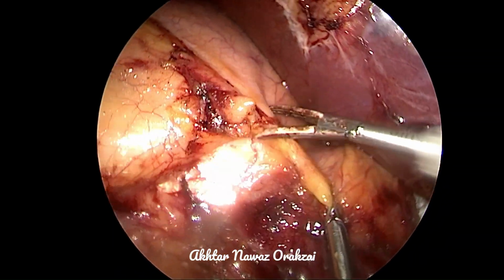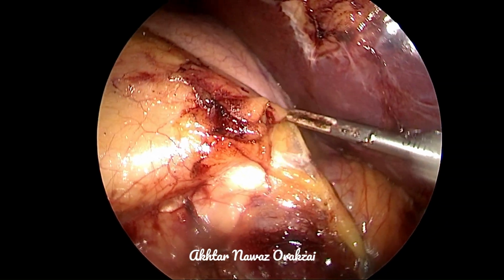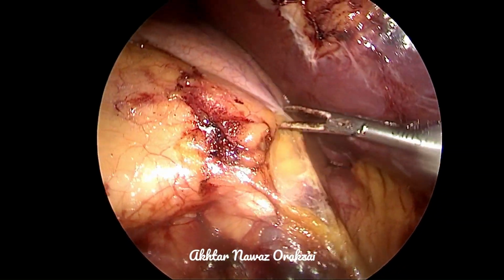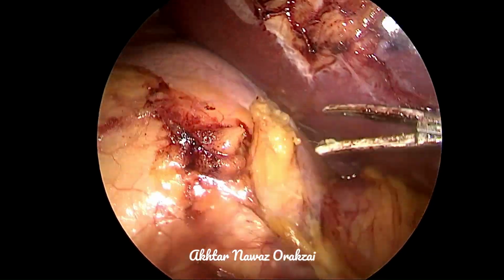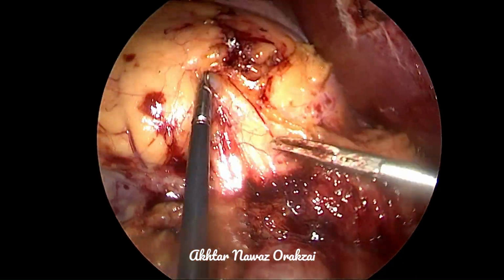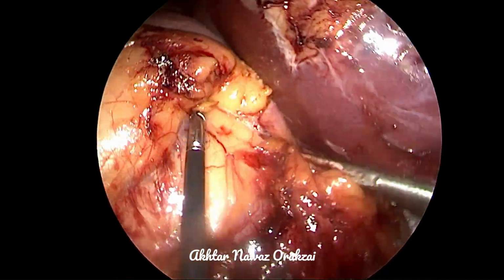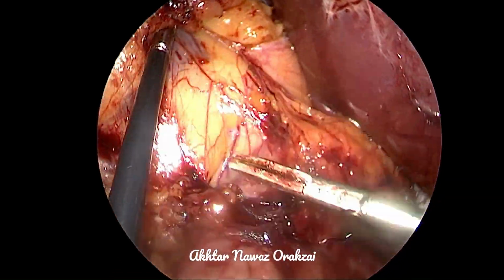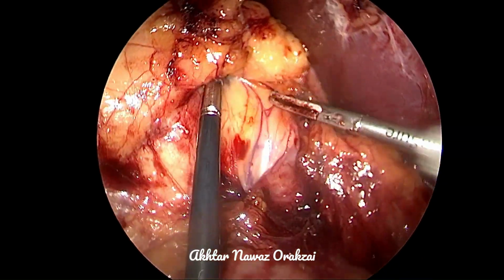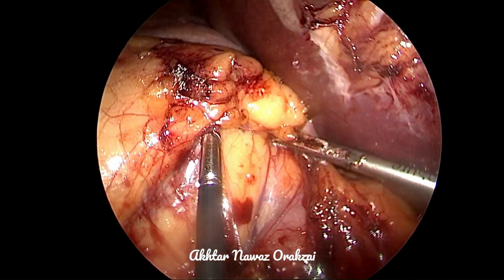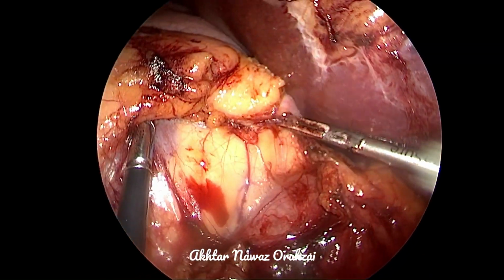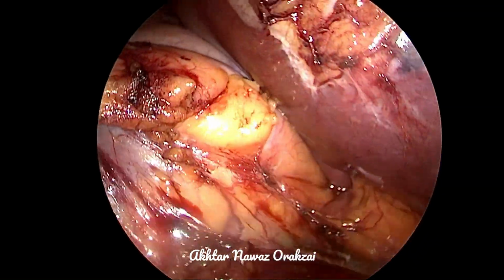That will also be dissected away from the plane of dissection and mobilized medially. Now we have found an avascular plane here, and hence the duodenum is mobilized and dissected away medially.